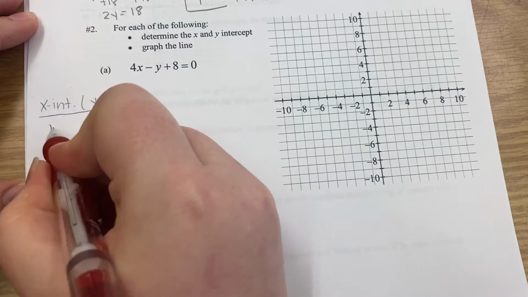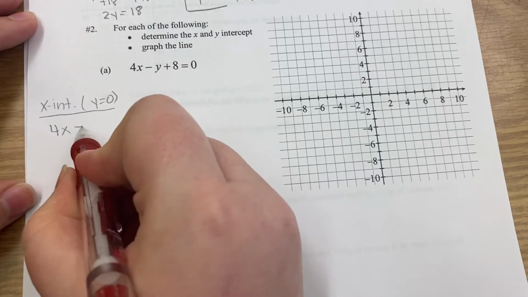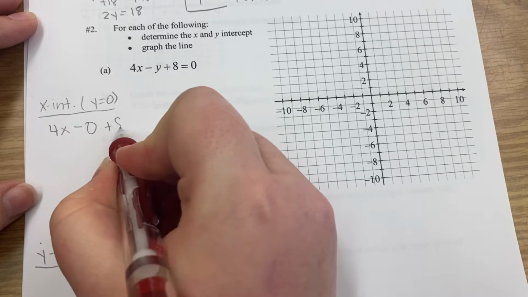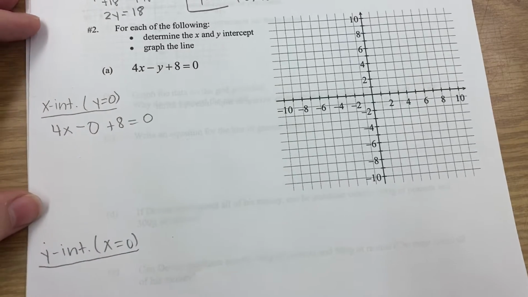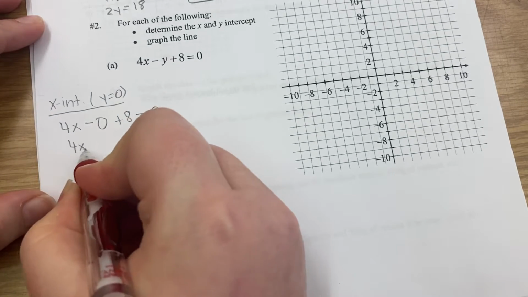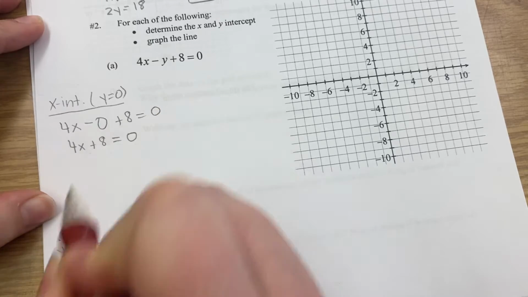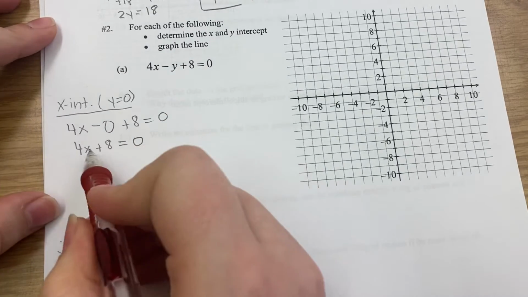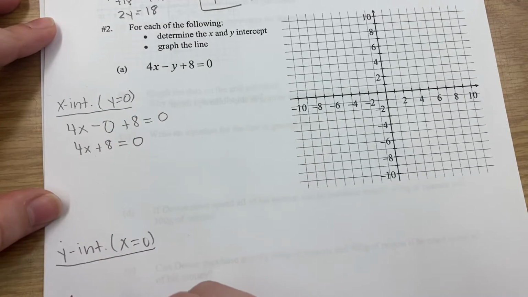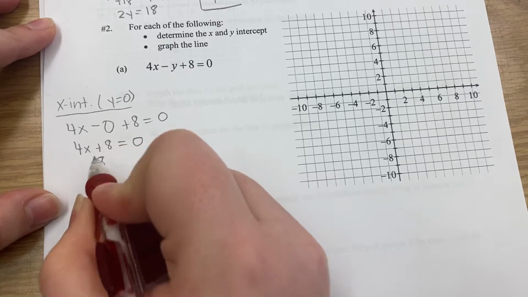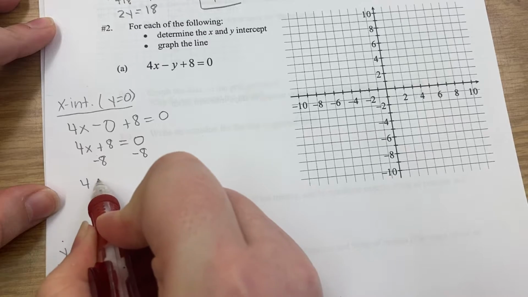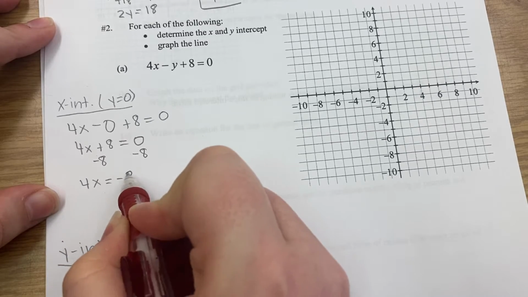So we got 4x minus y plus 8 equals 0, so we're subbing in 0 for y here: 4x minus 0 plus 8 equals 0. So obviously minus 0 is just 0, right? So we have 4x plus 8 equals 0. And so we want to get x by itself, so we want to get rid of our 8. To do that, we subtract 8. Remember, whatever we do to one side, we got to do to the other. So we have 4x is equal to negative 8.